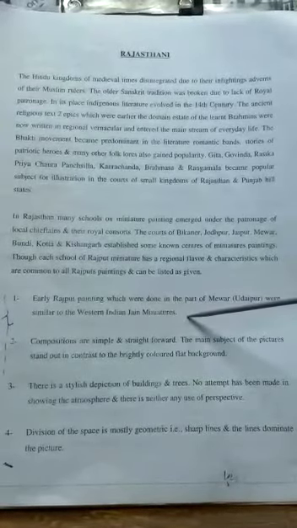Let us know about the Rajasthani miniature in detail. Early Rajput paintings which were done in the part of Mewar were similar to the Western Indian Jain miniatures. There is no perspective and no atmosphere created by the artists in the paintings. So an important point is that only the paintings of Mewar, presently called Udaipur, had a few qualities similar to the Western Jain miniature.